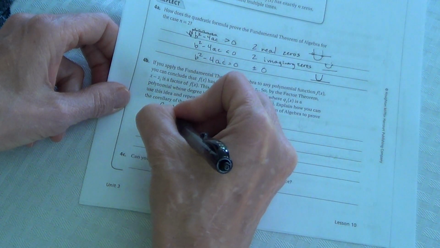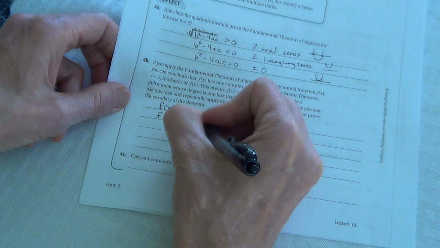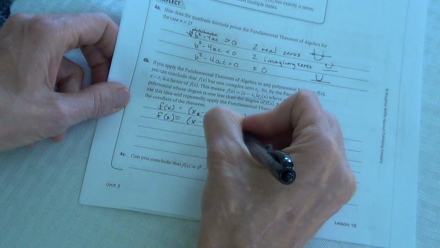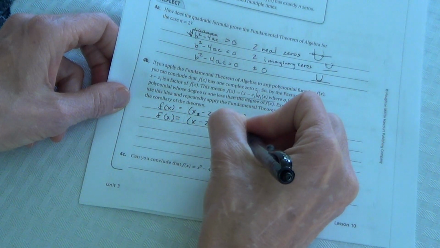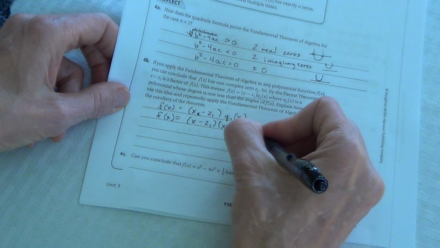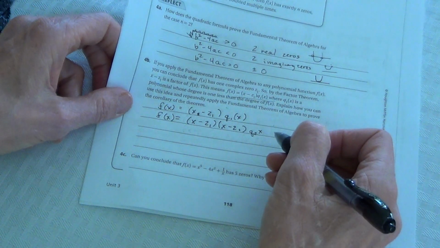So if we went again, now we end up with 2 factors. Now we're up to at least the x squared there, so we would have another factor here indicating that growth.